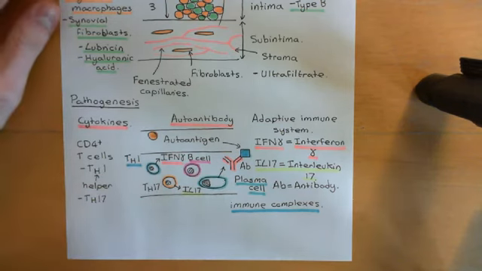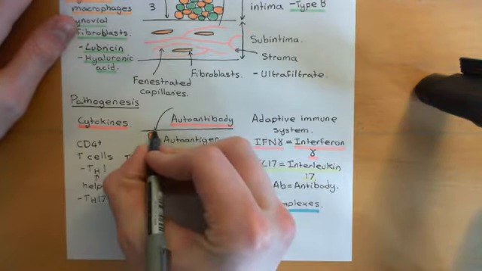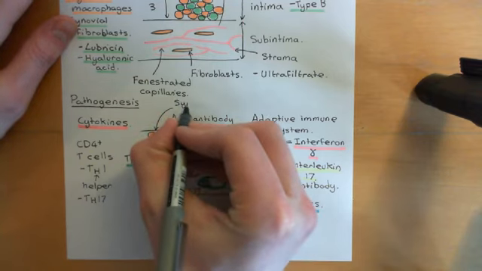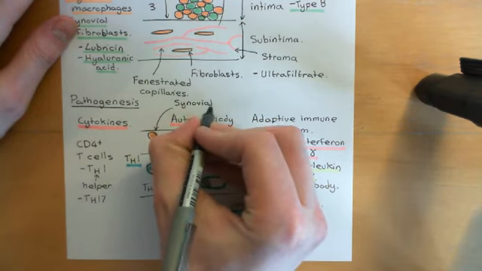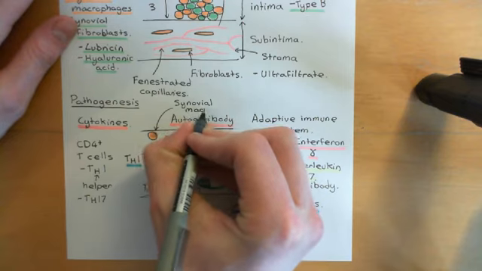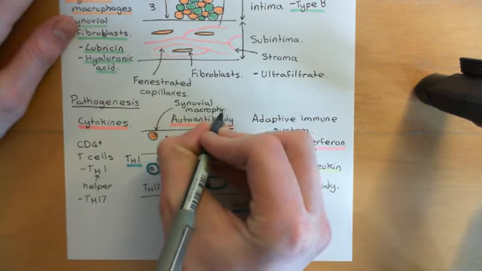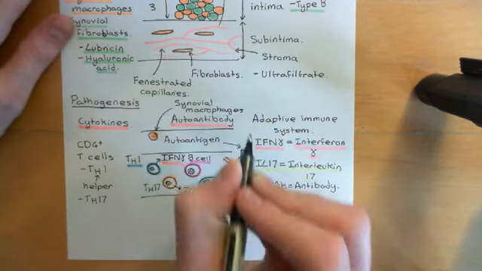The type A synoviocytes are also called synovial macrophages, and remember, they have the job of removing gunk from the synovial fluid and destroying it, basically. So here is an example of a synovial macrophage. Synovial macrophages can be activated by interferon gamma and by immune complexes.